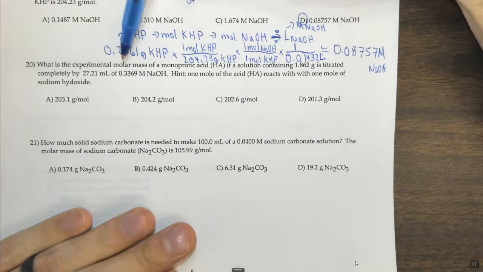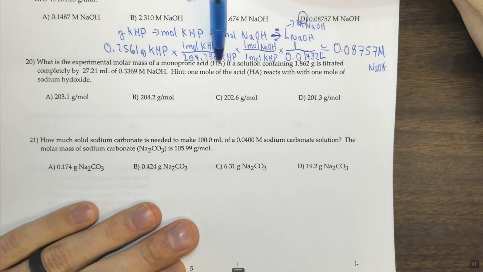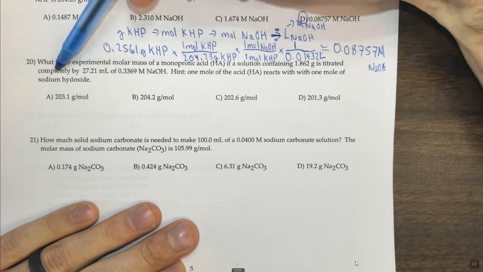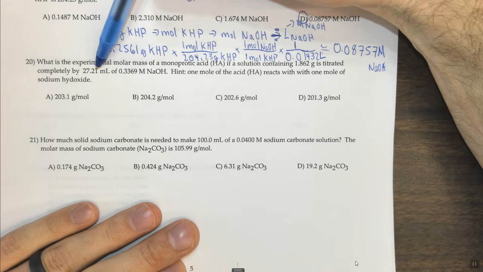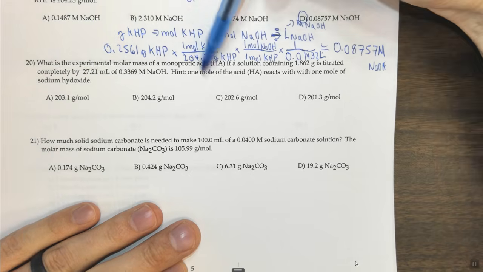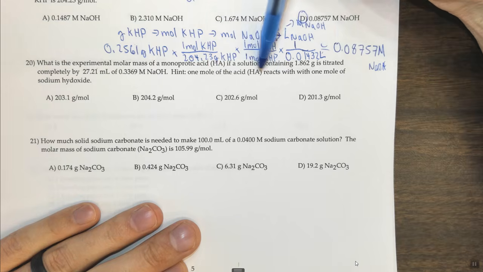Question 20 says, what is the experimental molar mass of a monoprotic acid HA if a solution containing 1.862 grams is titrated completely with 27.21 milliliters of 0.3369 molar NaOH? Hint, 1 mole of the acid HA reacts with 1 mole of sodium hydroxide.